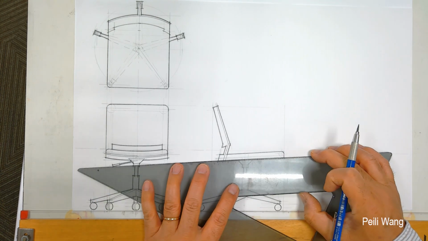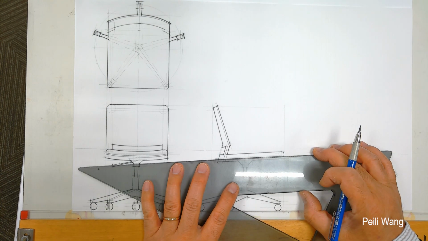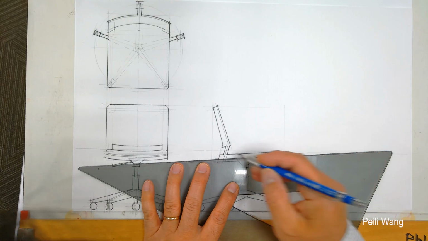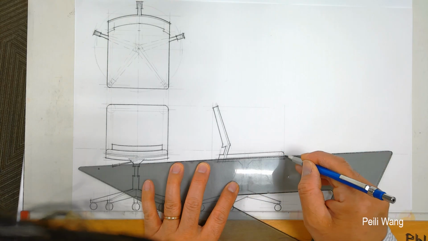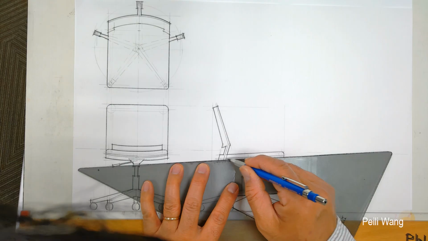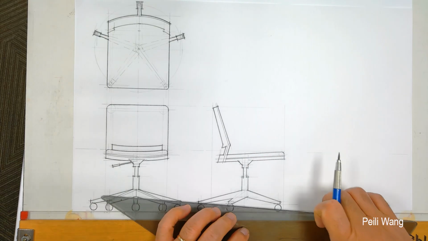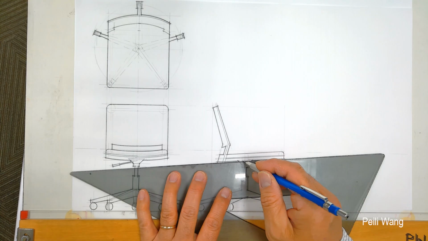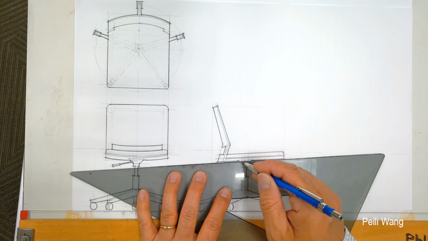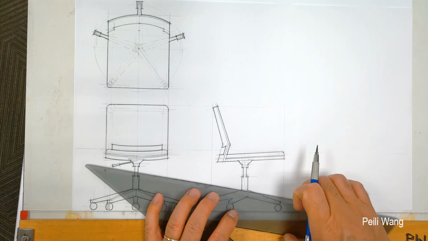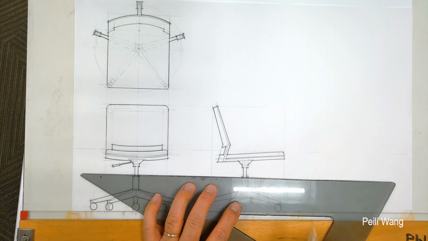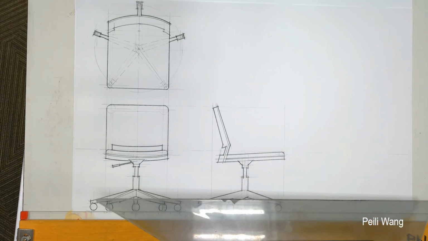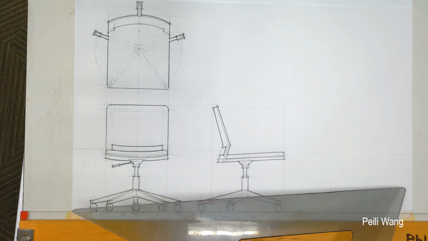And also this part, two different materials. Border. Great. And also a little bit more details. And also I use a B.